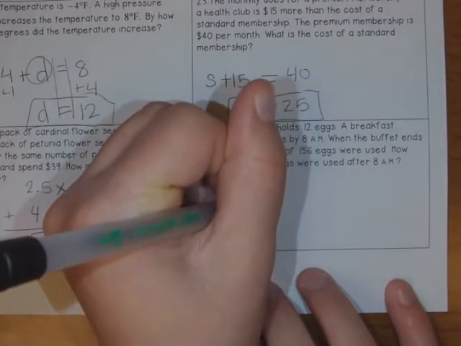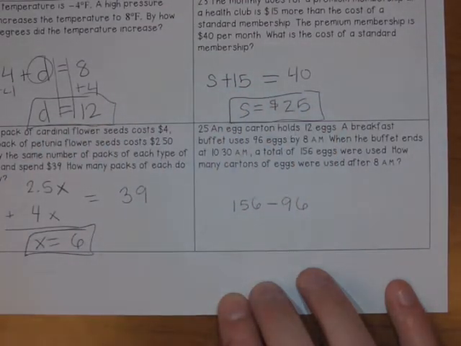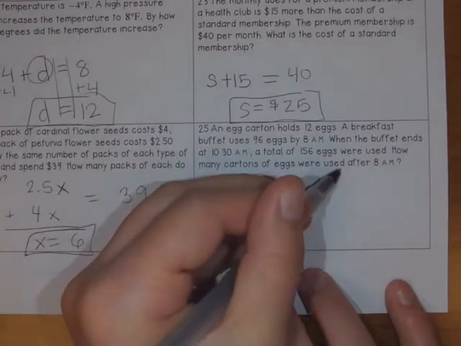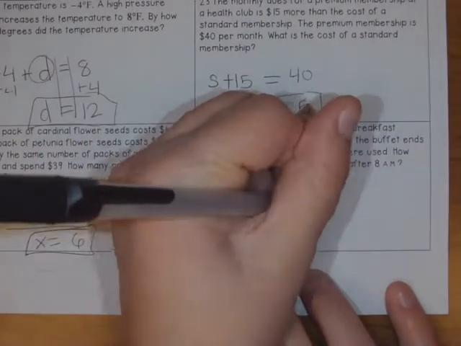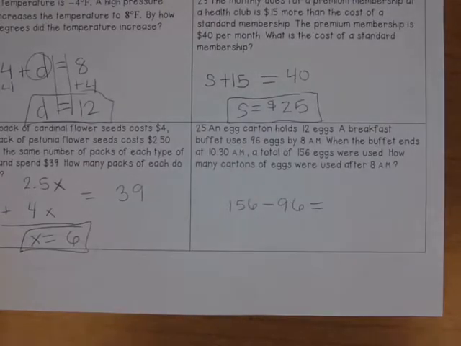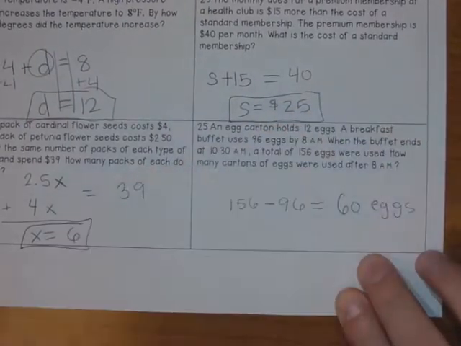Okay, so with eggs, if a total of 156 were used, that 156 cannot count the 96, because it wants to know how many are used after 8 a.m. So 156 minus 96, that's how many are going to be used after, and that's 60. But that's 60 eggs.